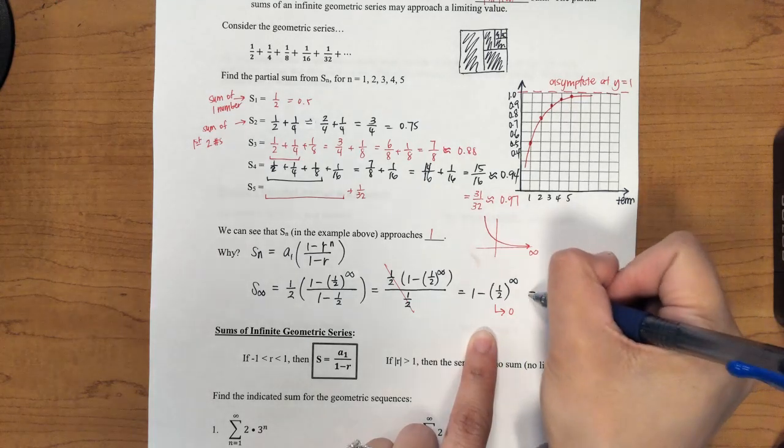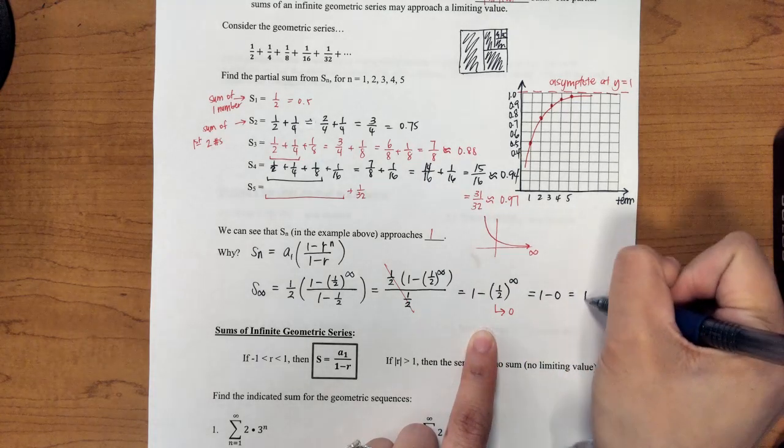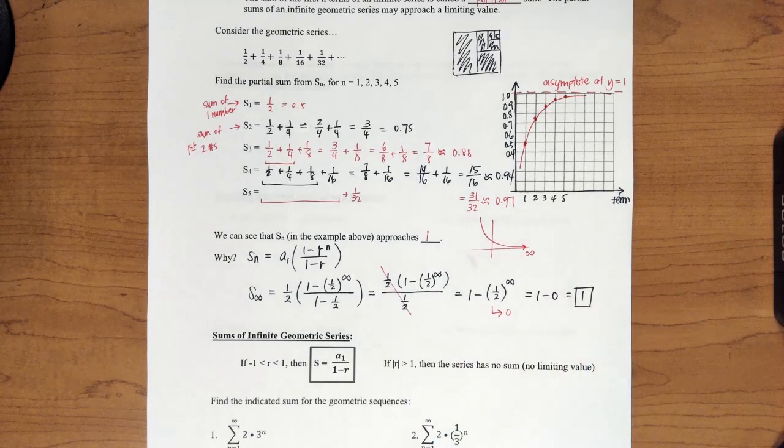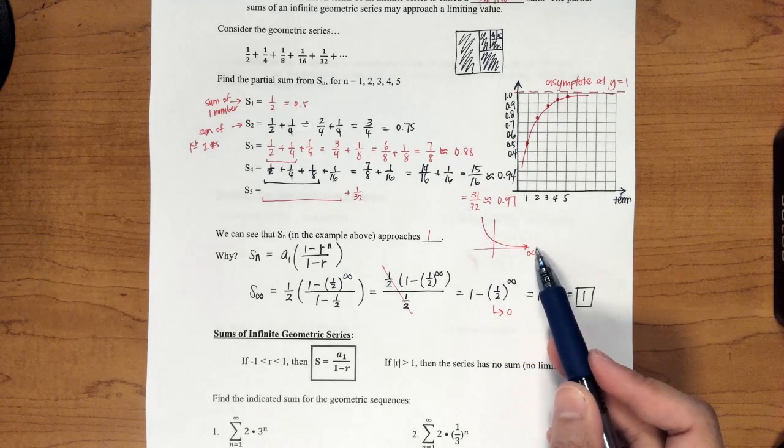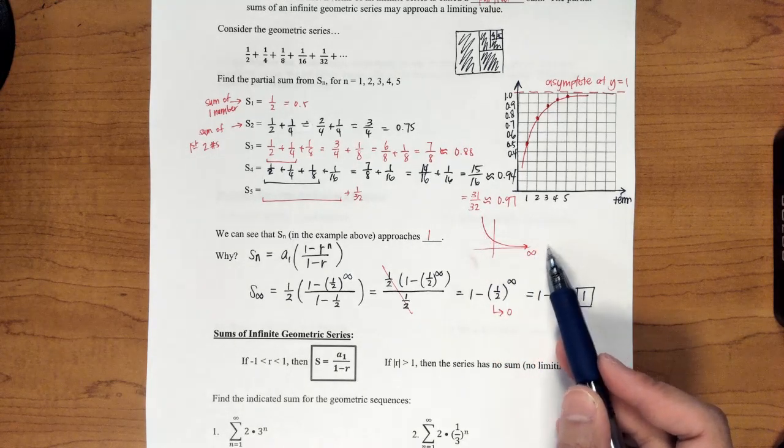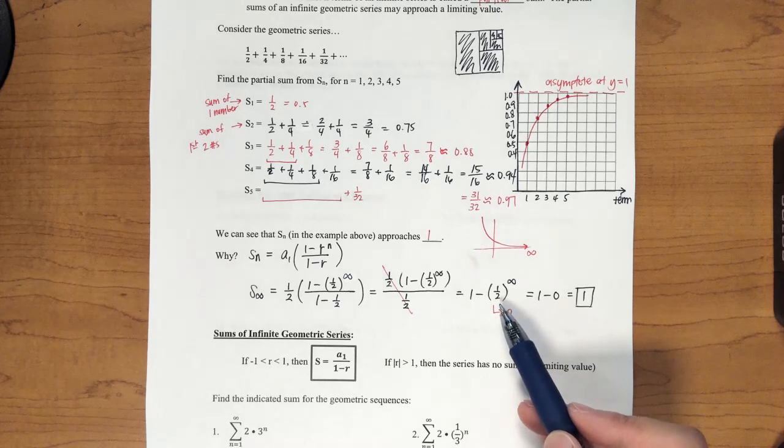So then we have 1 minus 0, which is just 1. Now let's think about this for a second. This works because 1/2, which is an exponential decay function, approaches 0. So this would work as long as it's an exponential decay function.